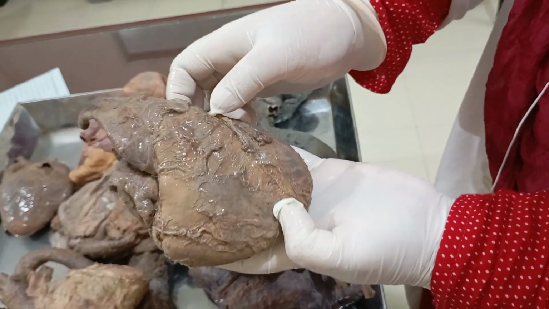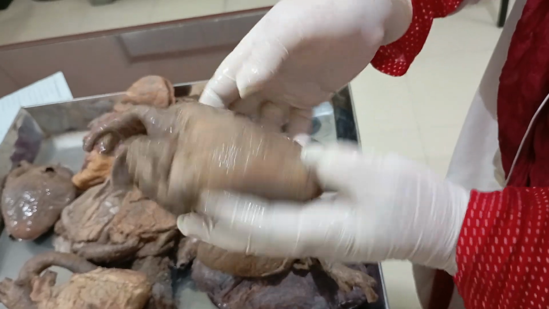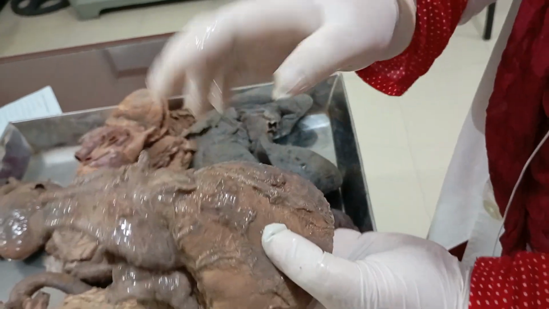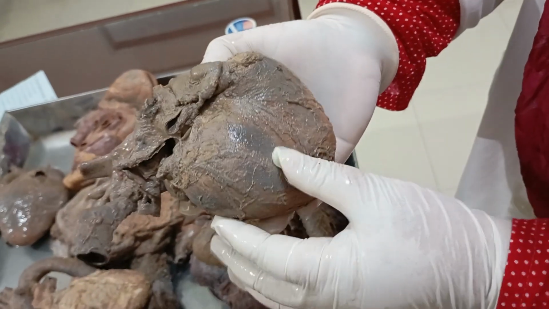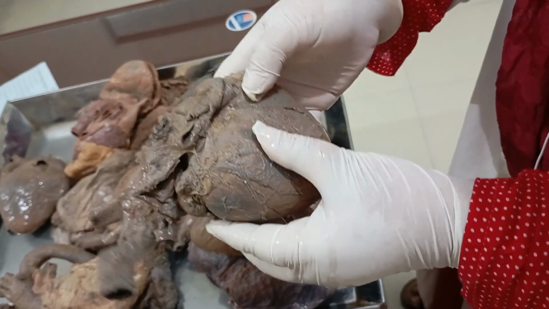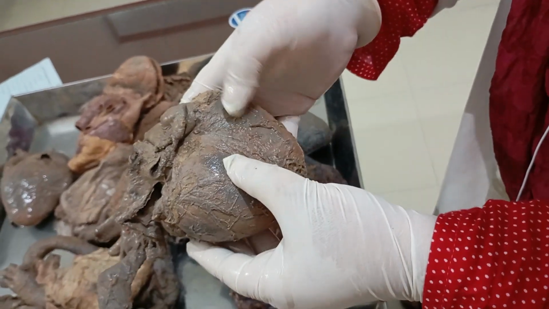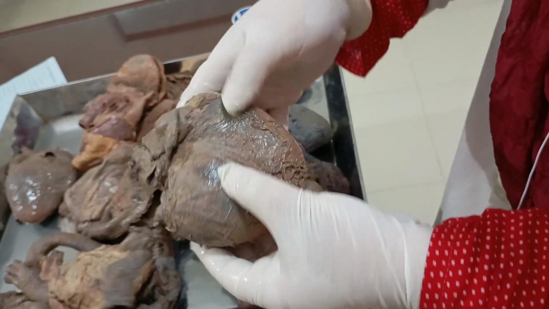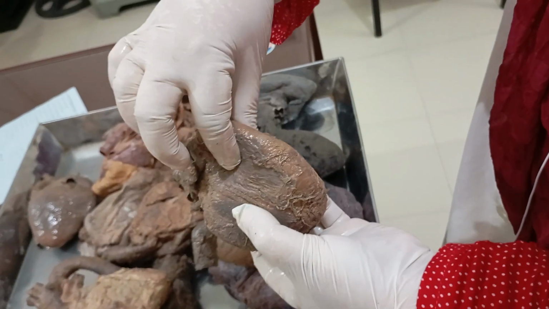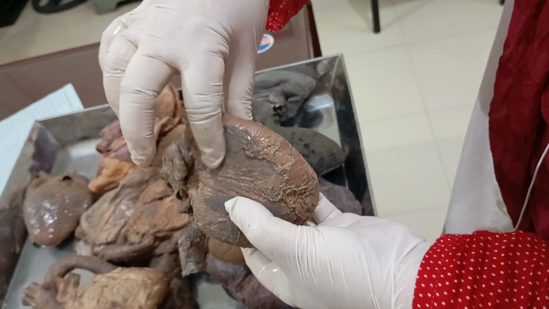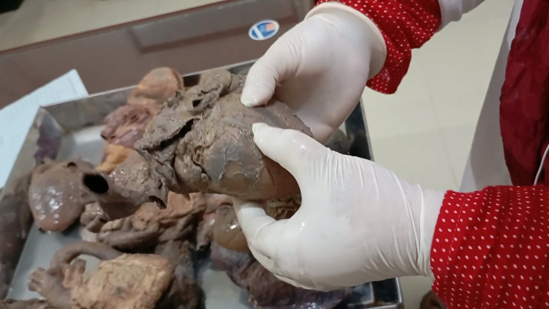In this viscera, the anterior interventricular groove and the anterior interventricular branch of the left coronary artery are easily seen. This is the diaphragmatic surface. This diaphragmatic surface is mainly formed by the left ventricle, two-thirds by the left ventricle and one-third by the right ventricle. If you press like this, the right ventricle is thinner, but the wall of the left ventricle is much thicker.